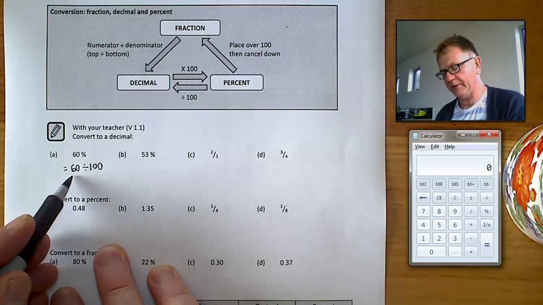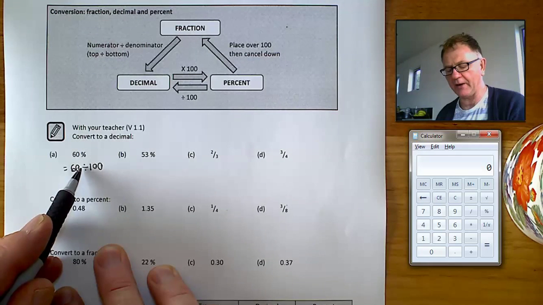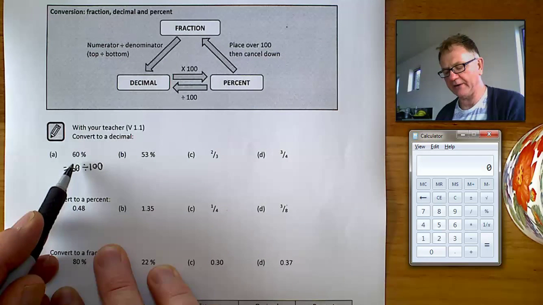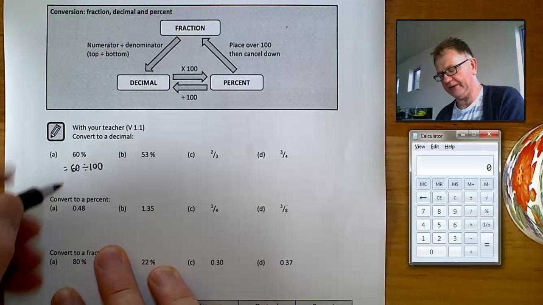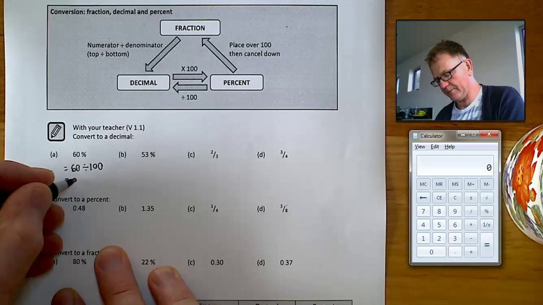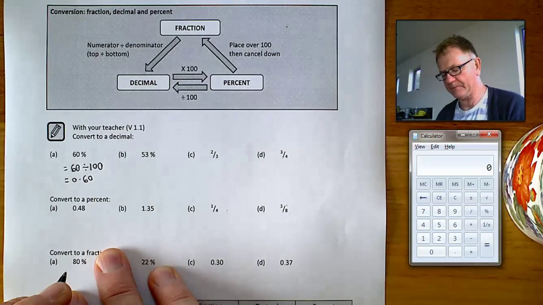60 means 60.0, doesn't it? So there's a decimal place at the end, and to divide by 100, you move the decimal place 2 positions to the left. So 60 divided by 100 is 0.6, or 0.60.